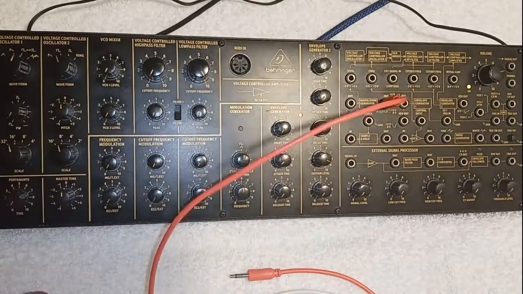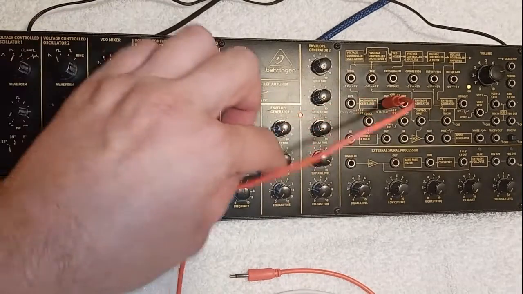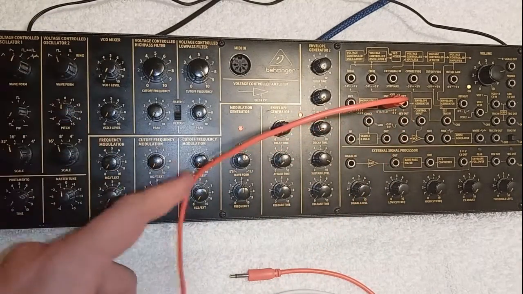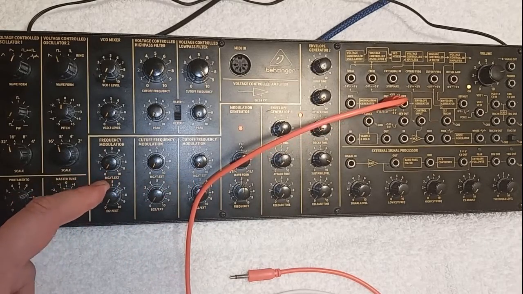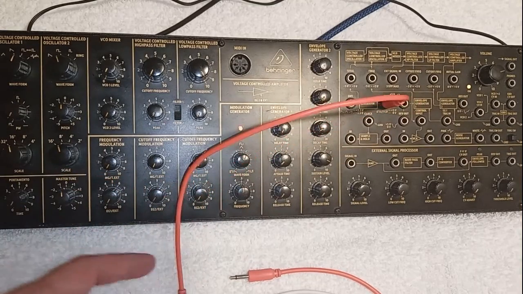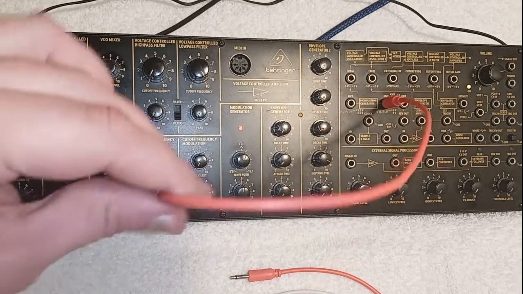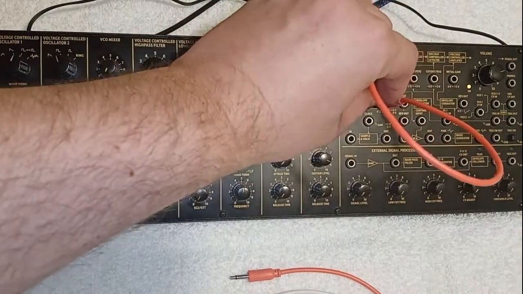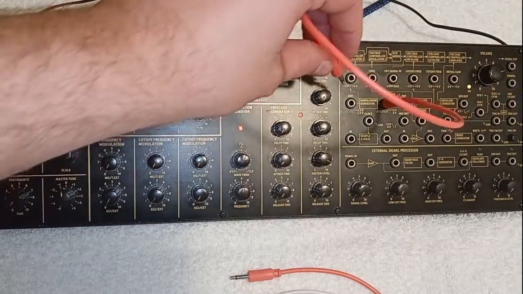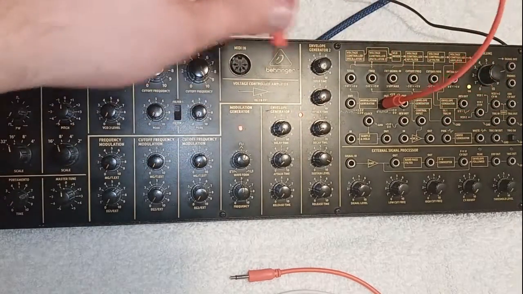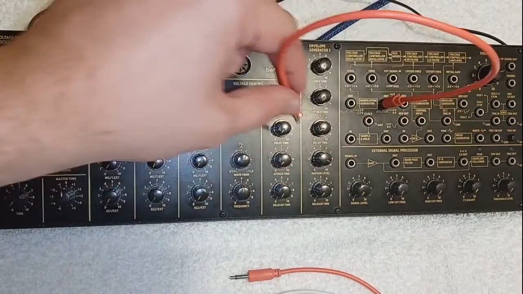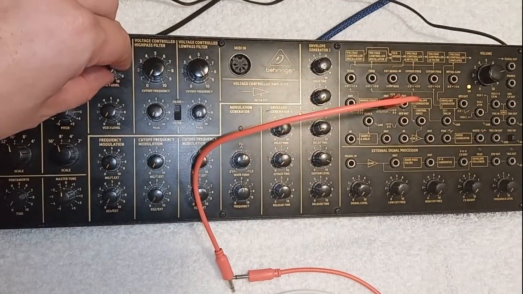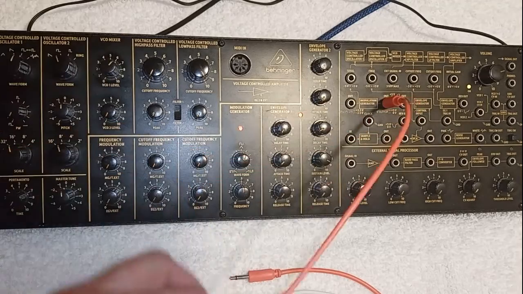All right, so now when we patch it out, instead of bringing it in using the regular MG, we're going to bring it in using this point right here where we're going to patch it into. So I'm going to take the output of this LFO and put it into the total.